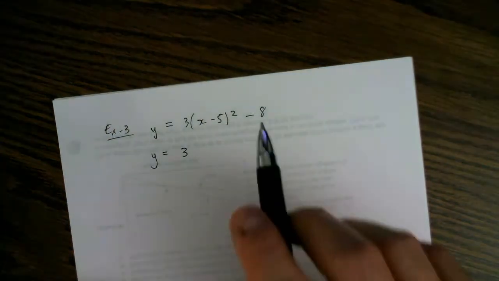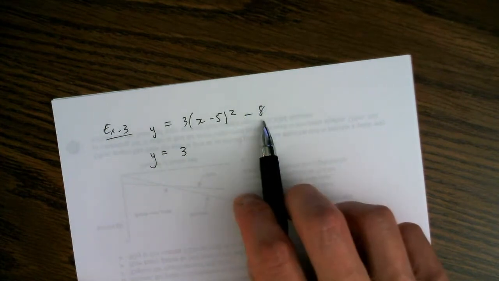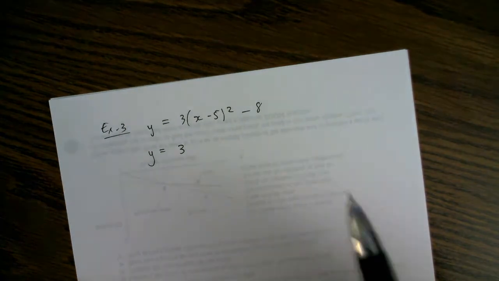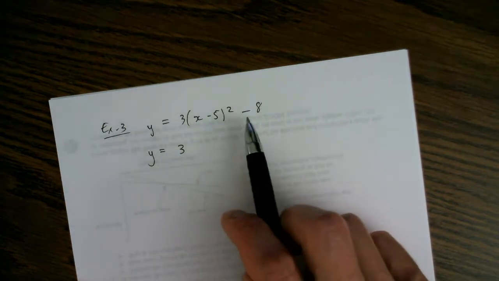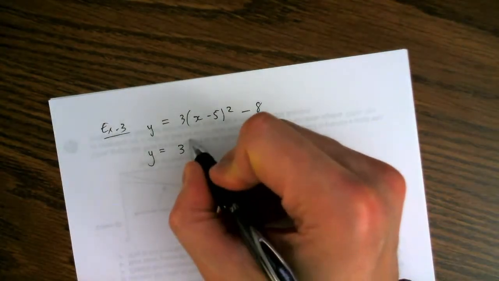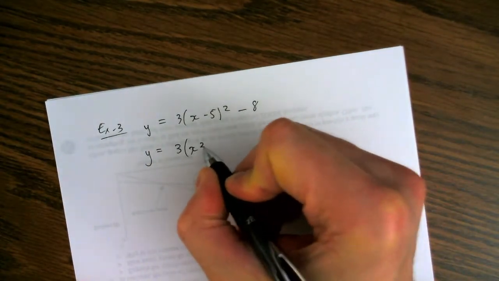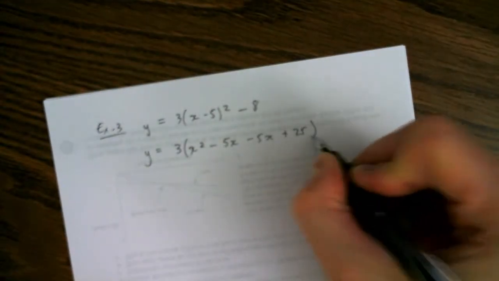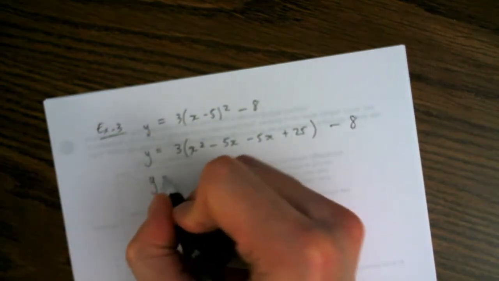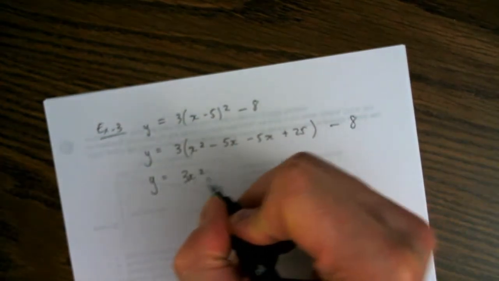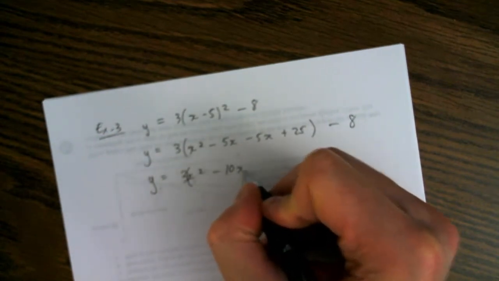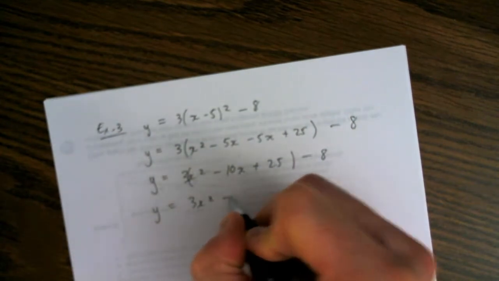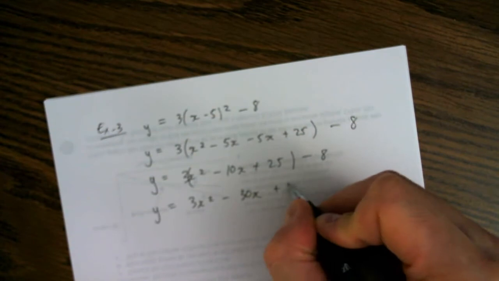Very similar to the last question, except that I have a subtract 8 at the end here. I'm going to do all these steps first and this one last, according to BEDMAS. I'm going to handle my exponents, then my multiplication, and later I'm going to do my subtraction. Multiplying by 3.